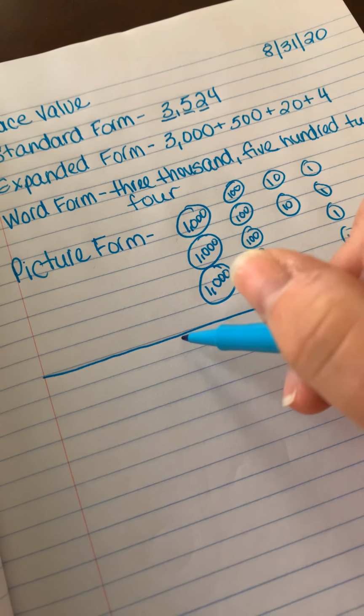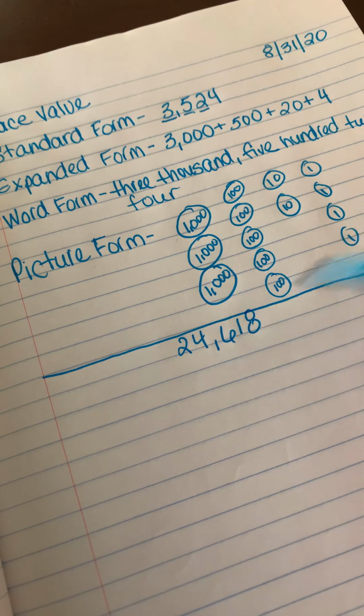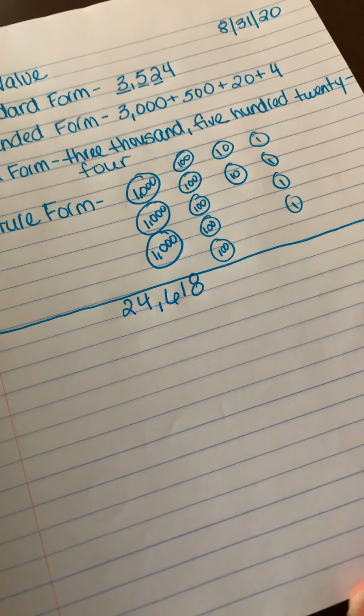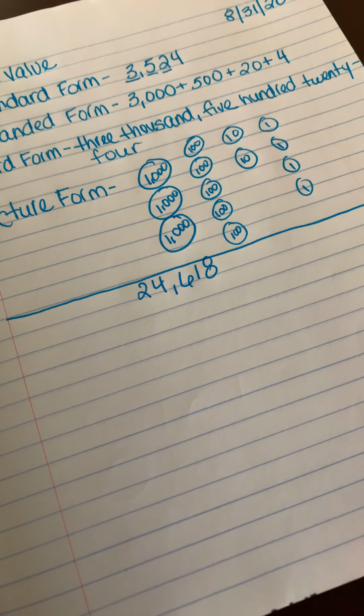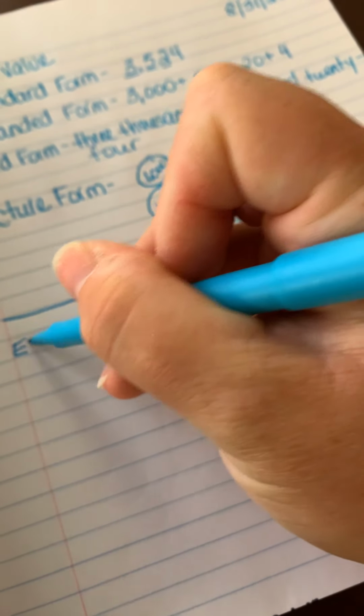Now that we have our notes written down, I'm going to draw a line here, and we're going to practice. So we're going to practice with the number 24,618. Write that number. You've already written the number in standard form. Now we're going to practice in expanded form.